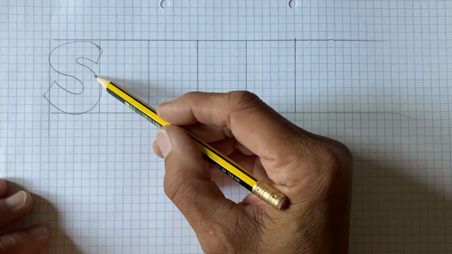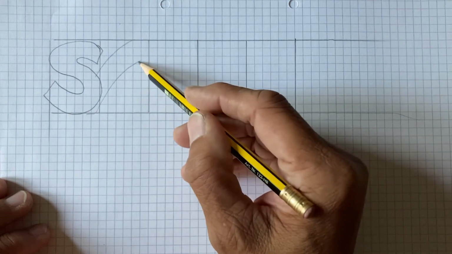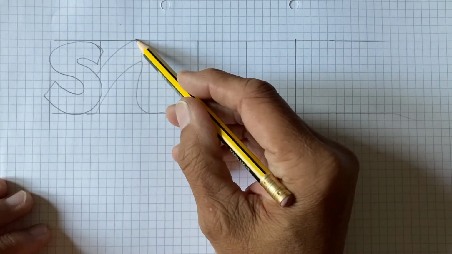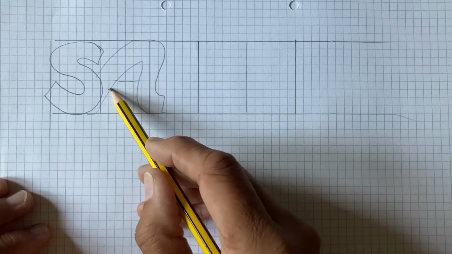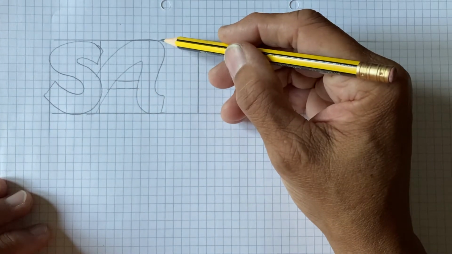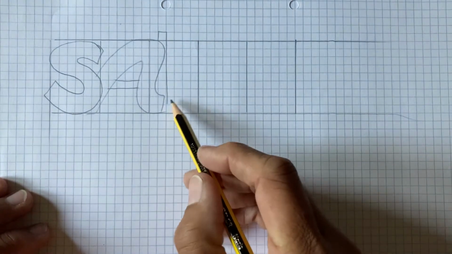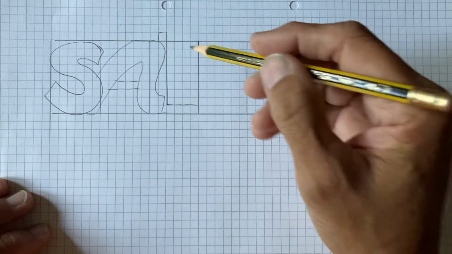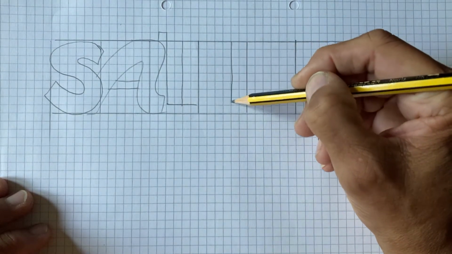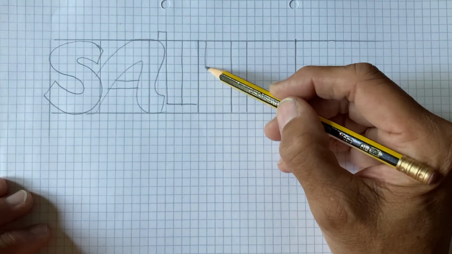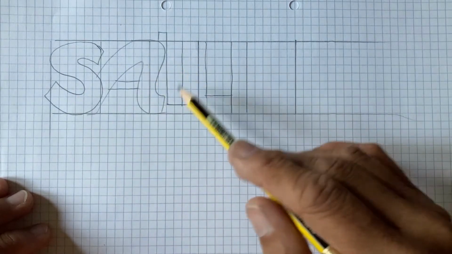And while you're experimenting with this, you can have different styles, cursive styles, block styles, whatever you like. You can have very thin letters combined with fat ones. And the lettering is just a guide. So I've got S-A-L-L-Y.